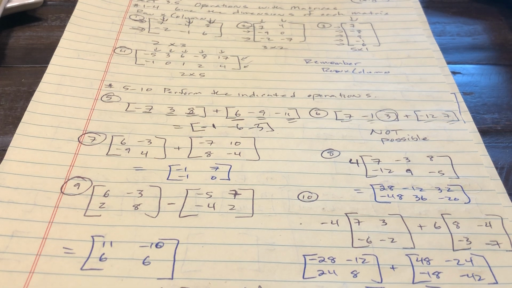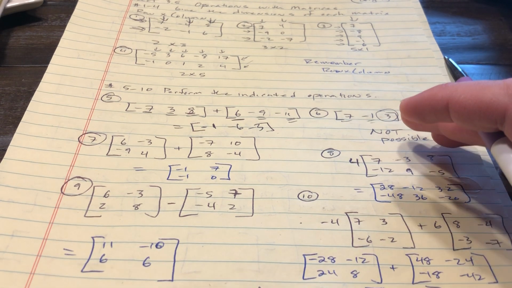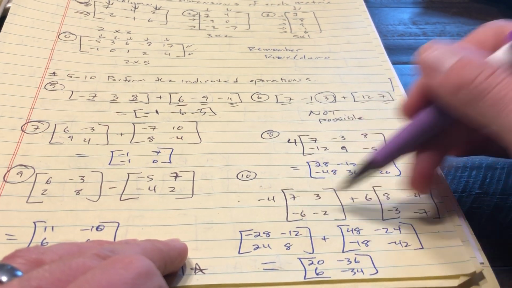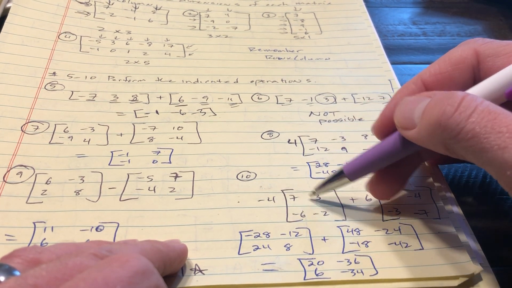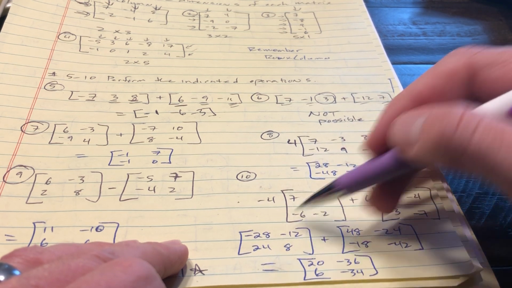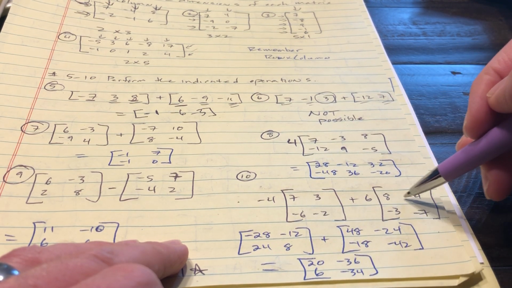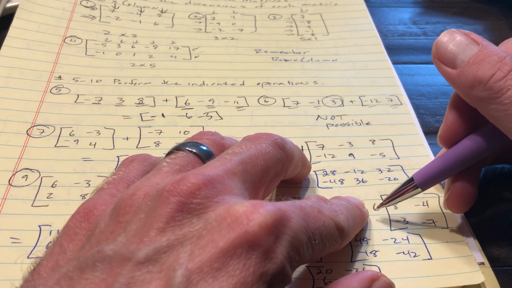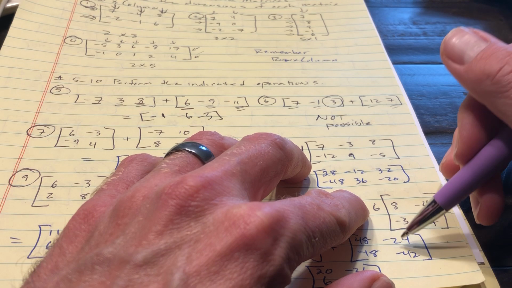Okay, we're not going to rest them like that. What comes next? Number 10. So, ooh, look at this one. Negative 4, I'm going to multiply everything in this matrix by negative 4, which I've done right there. And I'm going to multiply everything in this matrix by 6, which I've done there.